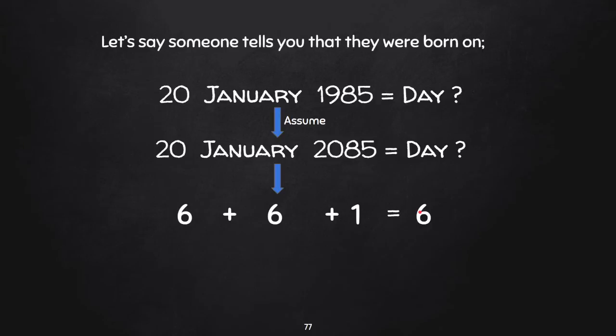But we need to figure out the day of the week for 20th January 1985. So all you have to do is just add an extra 1 to adjust the day for the 20th century. So our solution becomes 6 plus 1, which equals 7, and dropping the multiple of 7, we get 0.